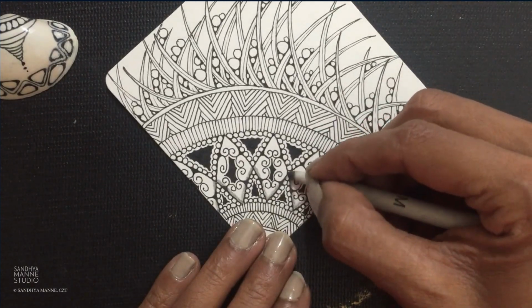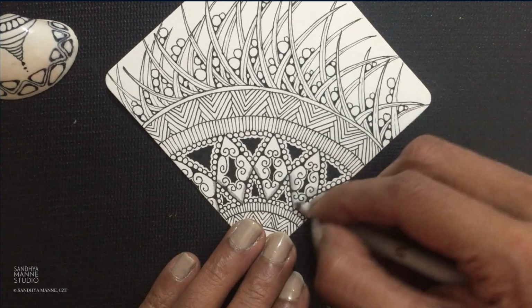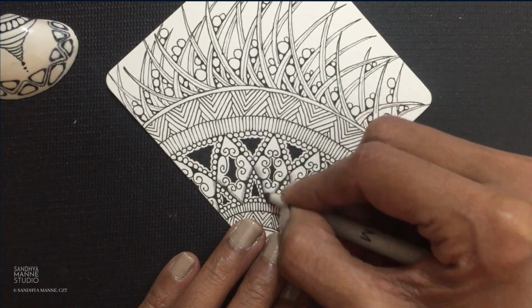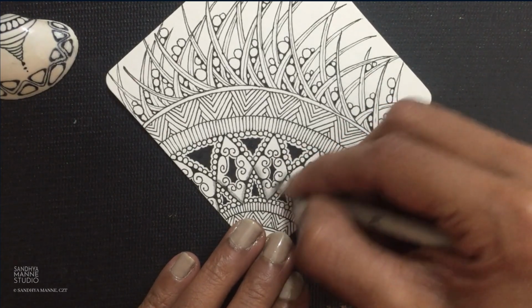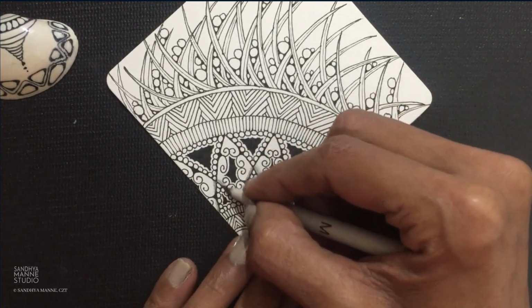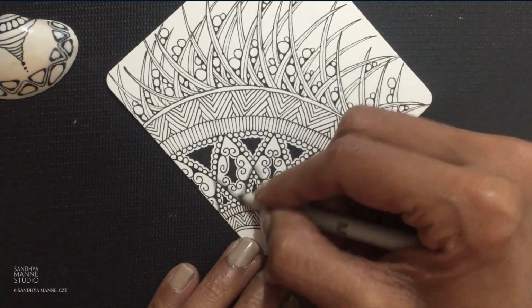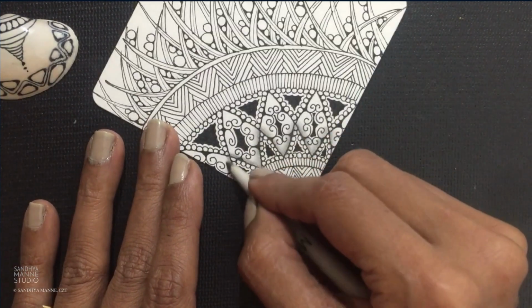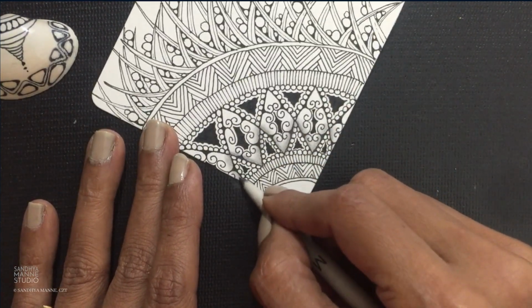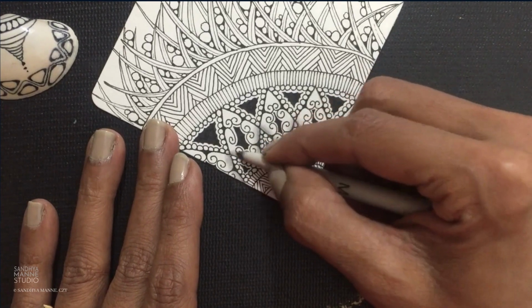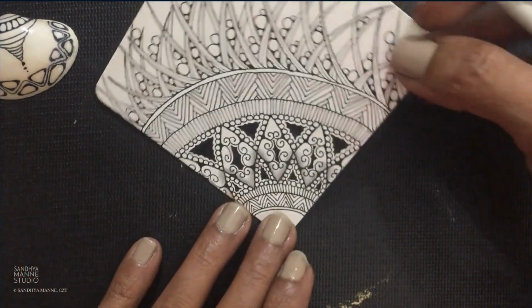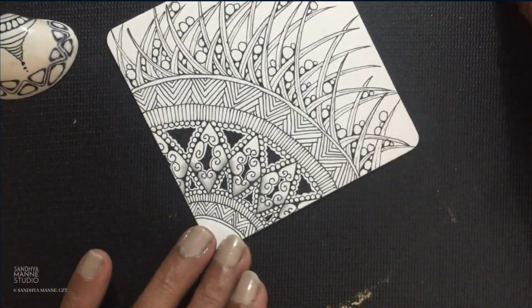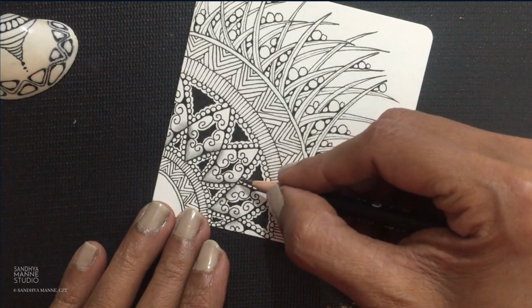Let's just blend this. Okay, there. Now I'm also going to go over this section here.